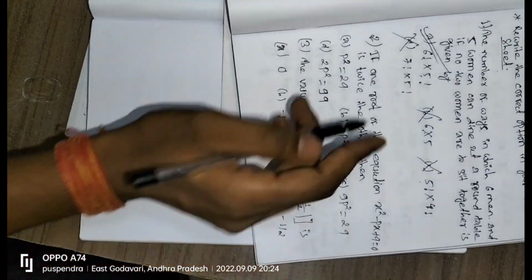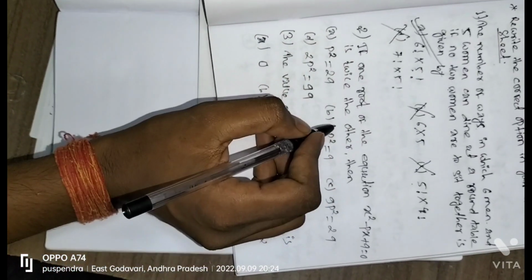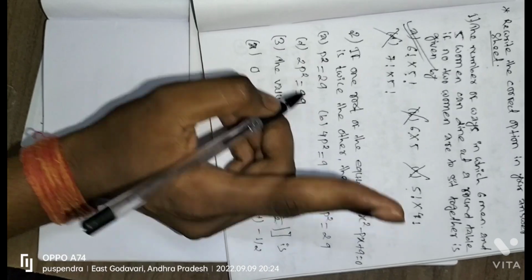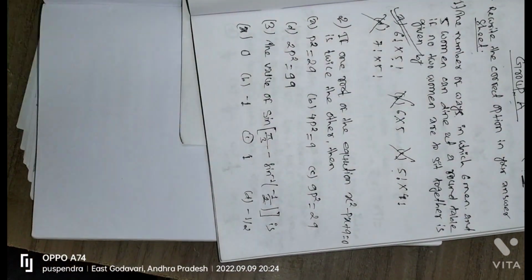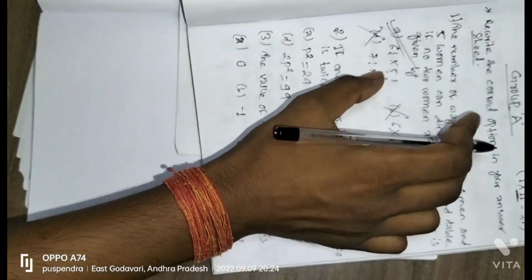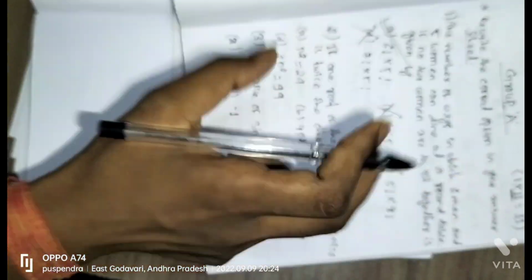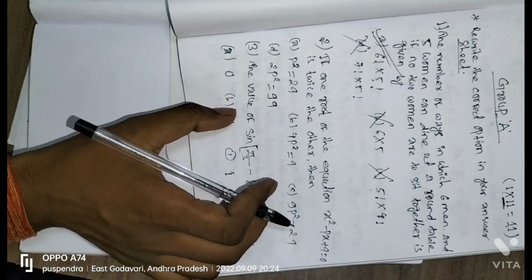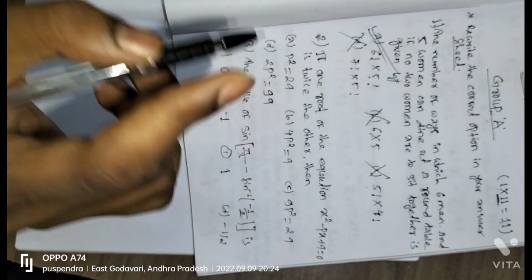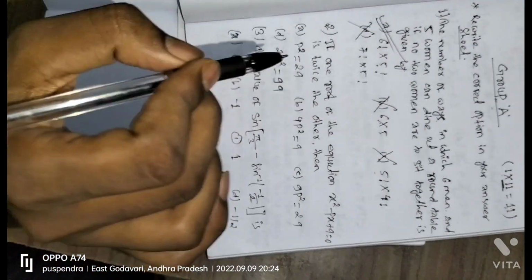What is the question of 2? This is a quadratic equation. In this also you will get one question in Group A. In permutation you get one question, in quadratic equation one question, in trigonometry one question. You will get one question from each chapter.